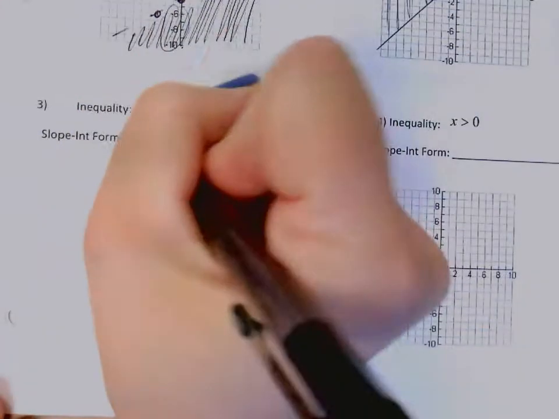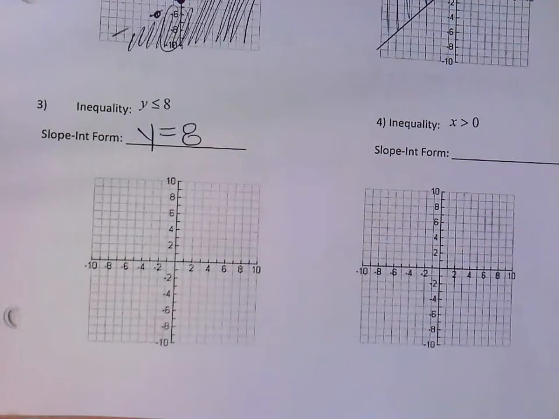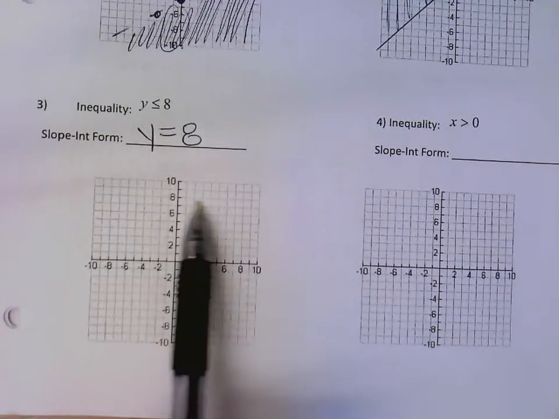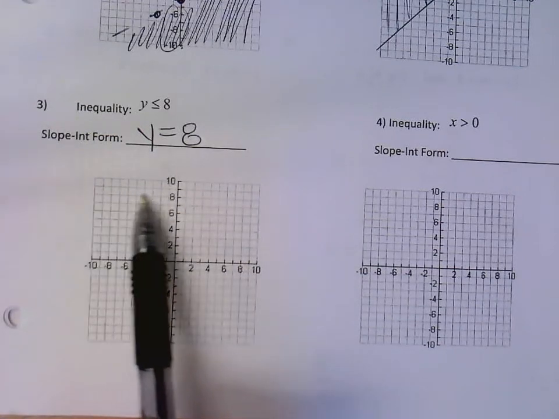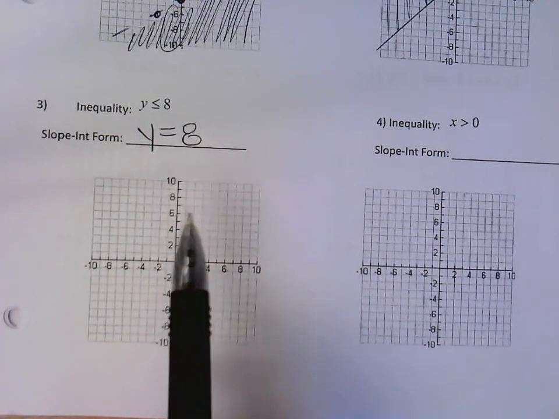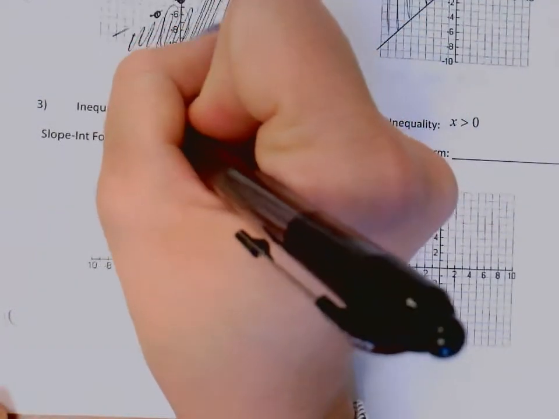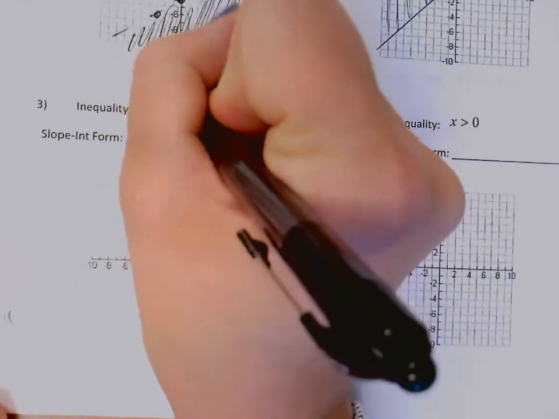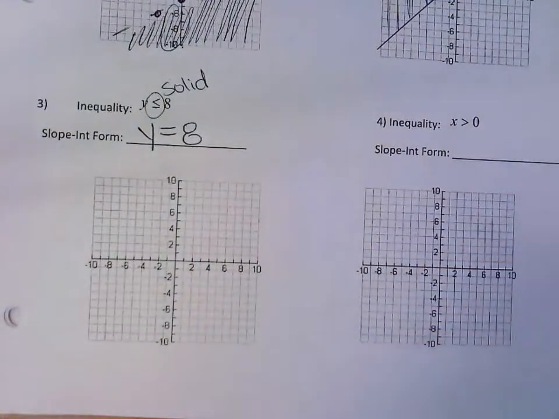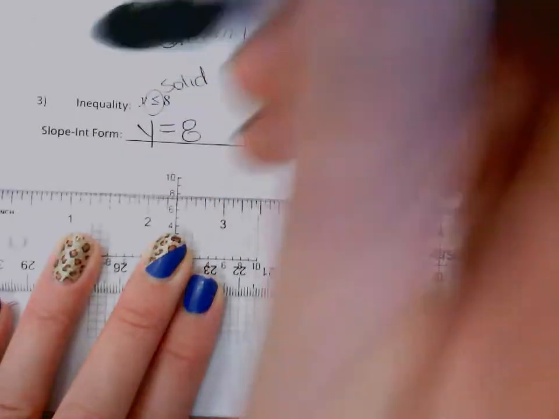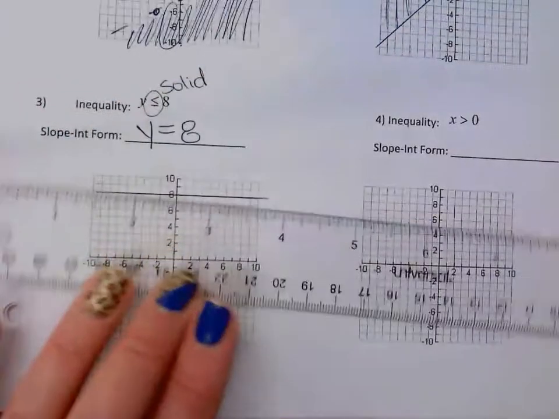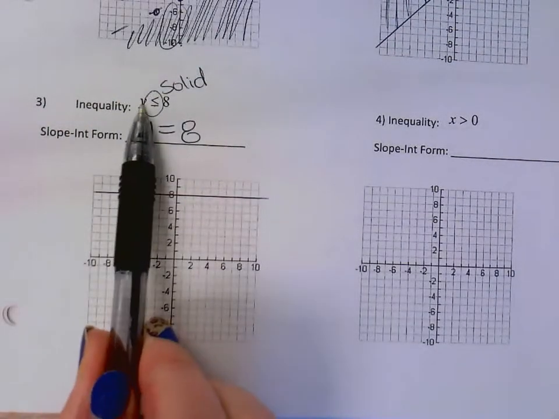If it's y equals 8, what type of special line is that? All the y values have to be 8. So it's actually a horizontal line if all the y values have to be 8. Is it going to be a solid or dotted line? This is less than or equal to 8, so I'm going to make it a solid line at 8. So all the y values have to be less than or equal to 8.